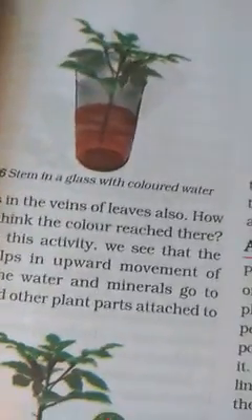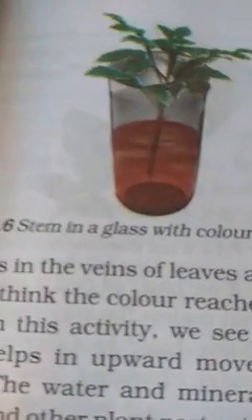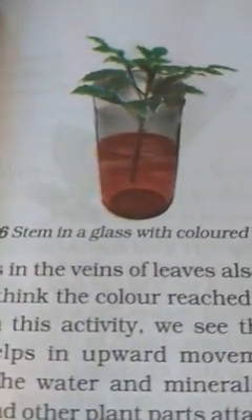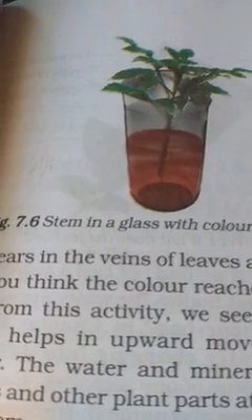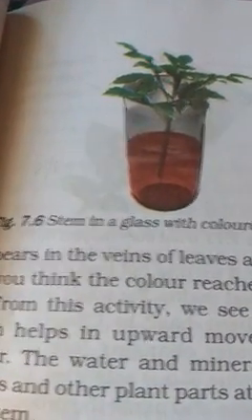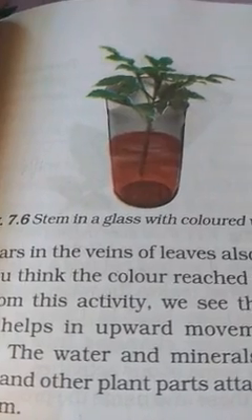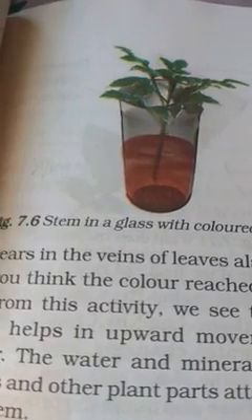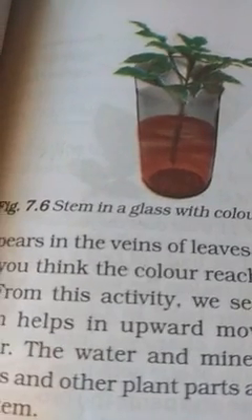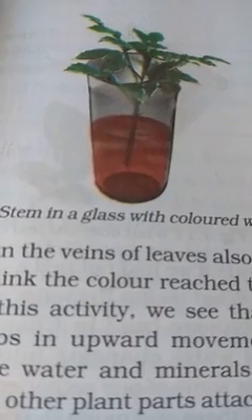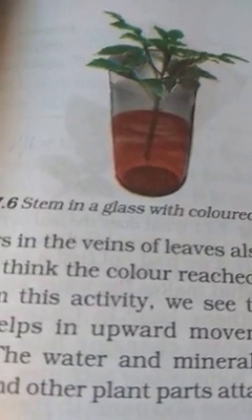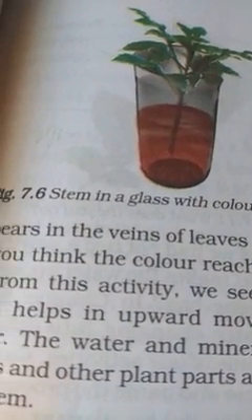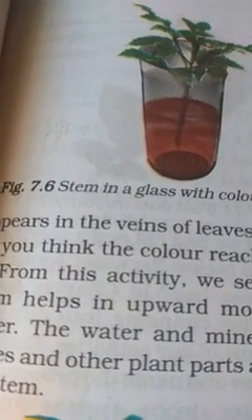Let's have an activity. Take a glass of water, half filled, and put any color required, red or blue or brown color. Take a small plant with a soft stem, separate the root from it, and keep it inside this colored water. Then observe after 7 to 8 hours, or 3 to 4 hours is sufficient.